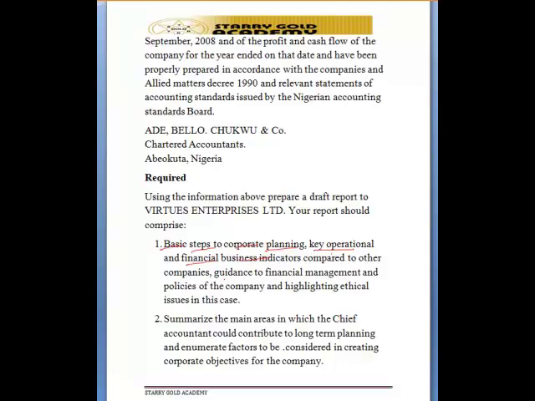Then we also have guidance to financial management and policies of the company, making the fourth part or section of the report. Then another part of the report will be highlighting ethical issues, making it the fifth.